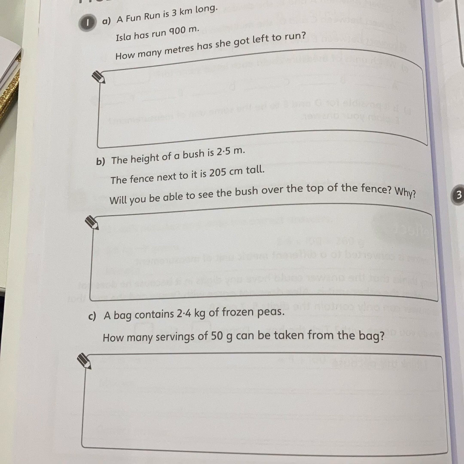So 1A, a fun run is 3 kilometres long. Isla has run 900 metres. How many metres has she got left to run? B, the height of a bush is 2.5 metres. The fence next to it is 205 centimetres tall. Will you be able to see the bush over the top of the fence, and why?